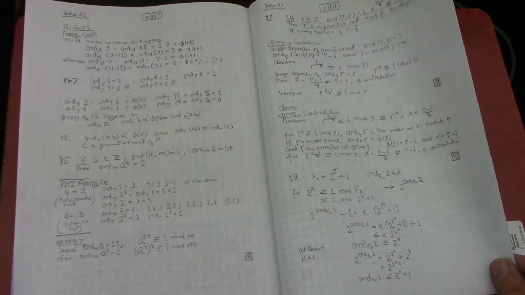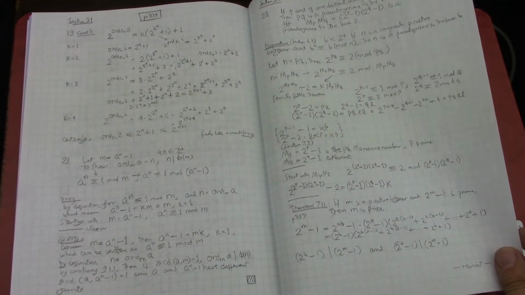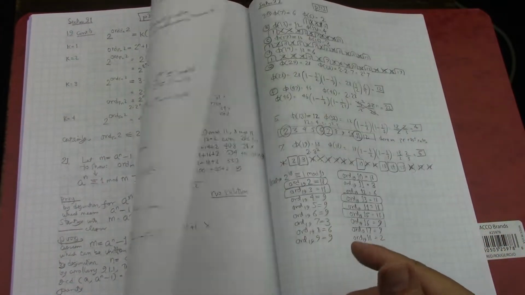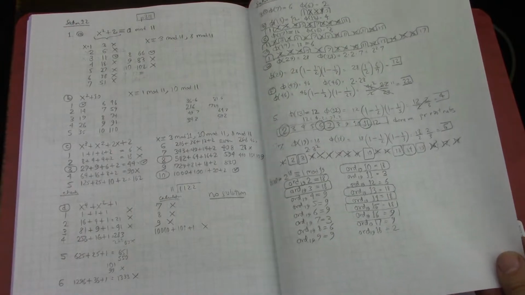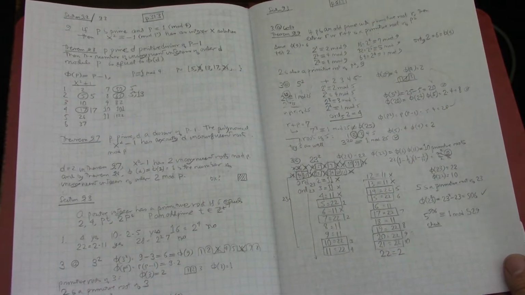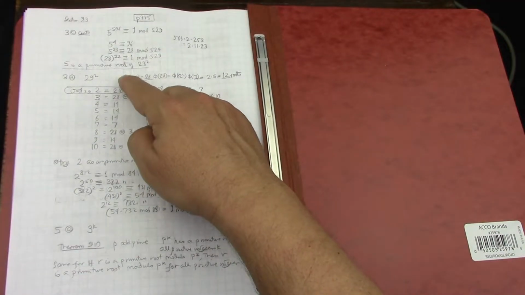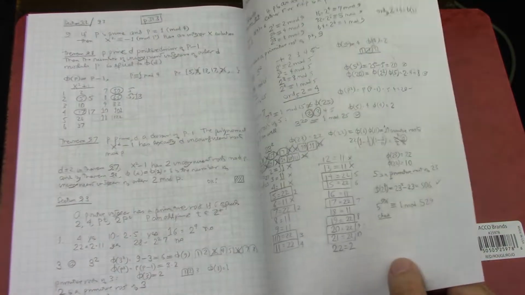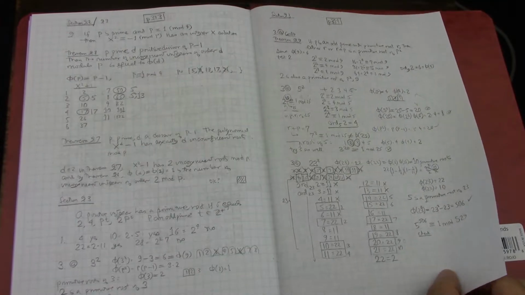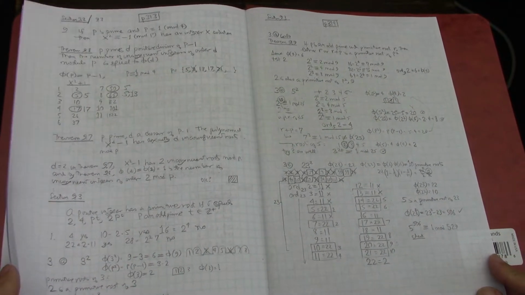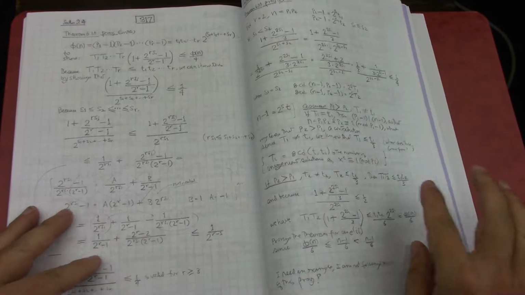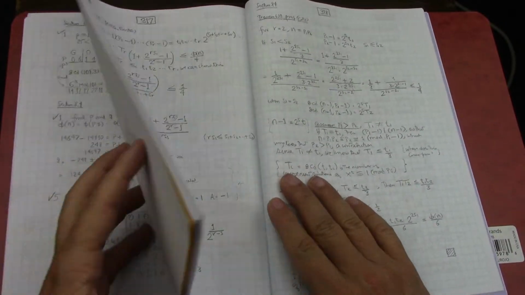They're not as bulky as other chapters, and it's fine. So I'm already in section 9.3. I've begun doing problems for section 9.3 for chapter 9. So that's a lot of progress for number theory, and it feels great.